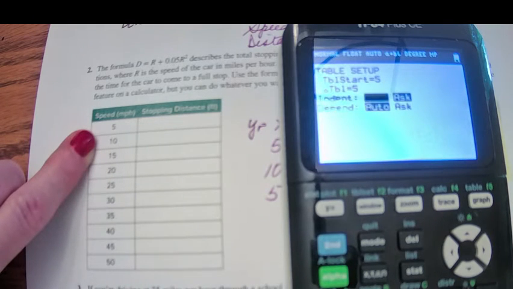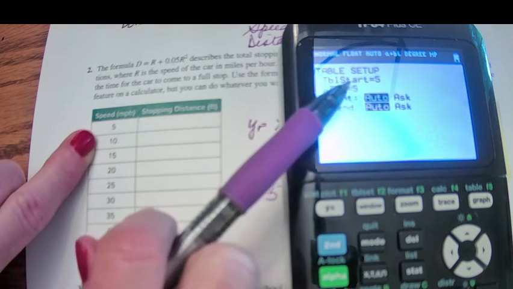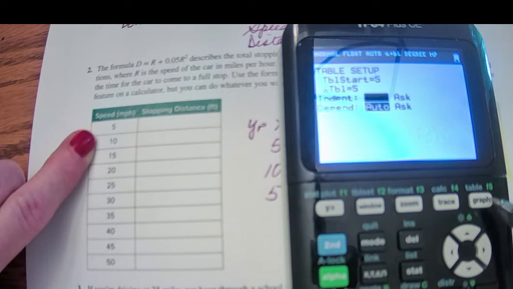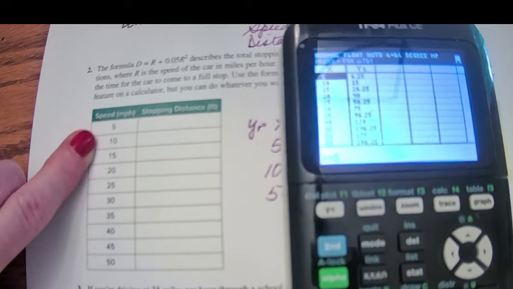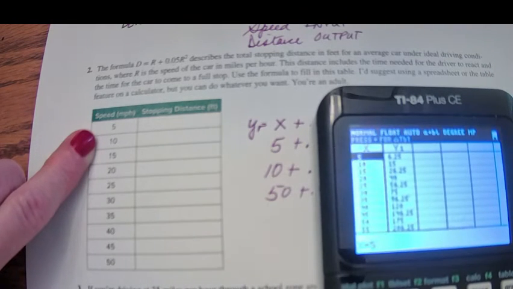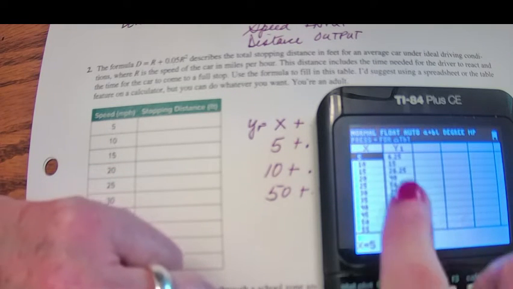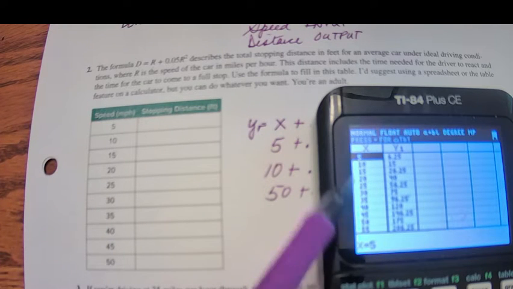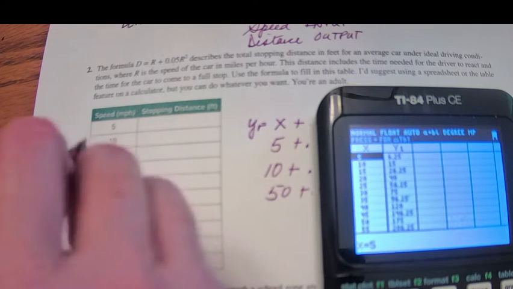The independent is going to be automatically generated. The calculator is going to do 5, then 10, then 15, then 20. Then it's going to go all the way up. So now I can press my table button, which is second graph. And here's my table with the stopping distances based on 5 miles an hour, 10, 15, 20, exactly what this problem was asking for.